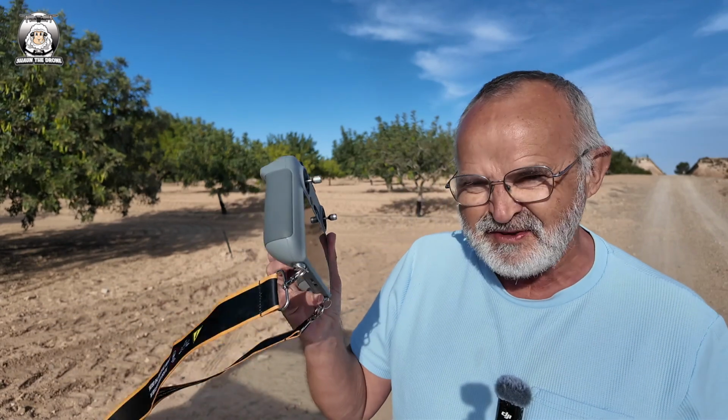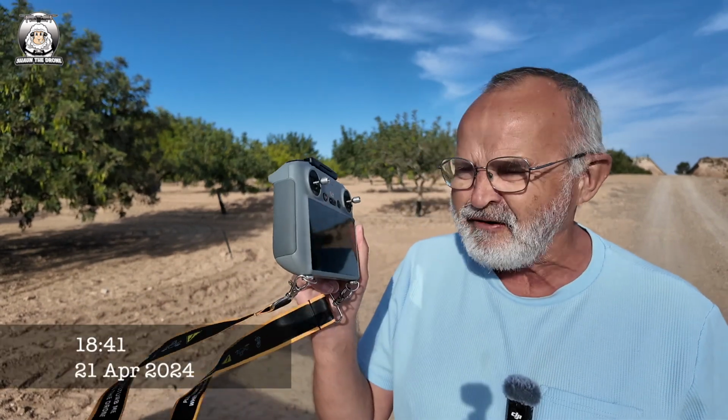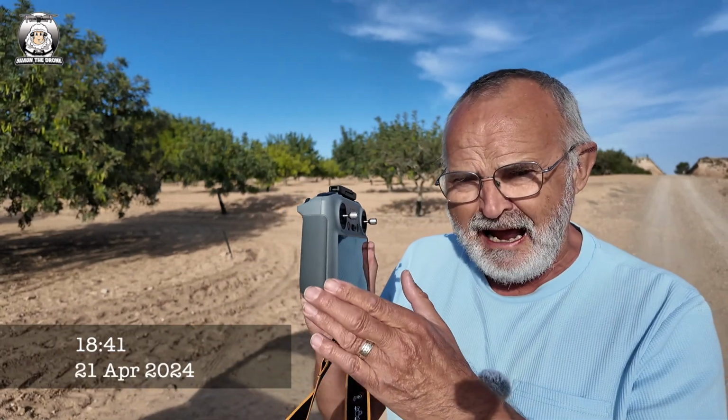Is it just me, or have they changed something else again on the RC2? They do seem to be having a few problems with this thing, and I'm still waiting for the new update for the app. That still hasn't happened for some reason.